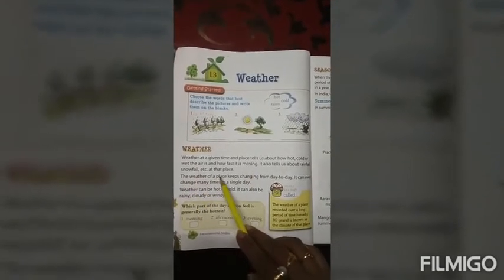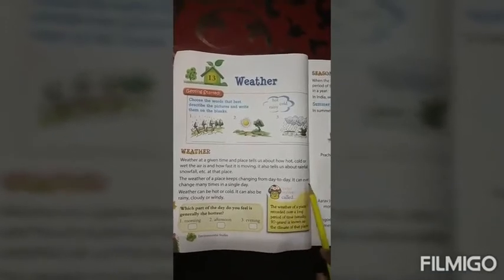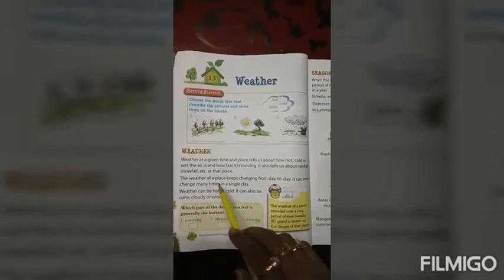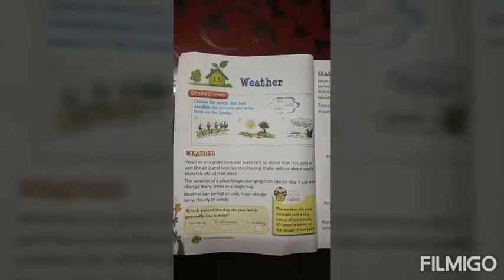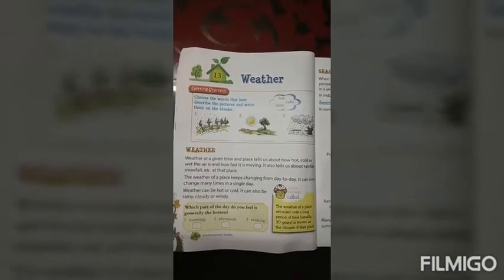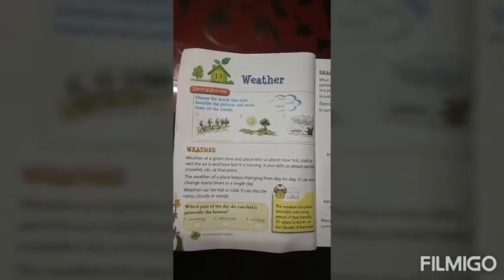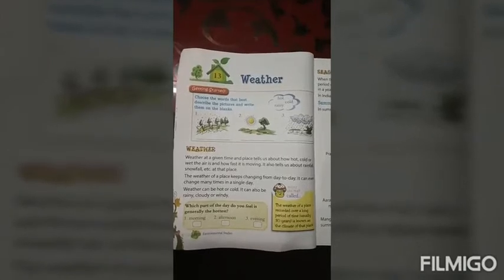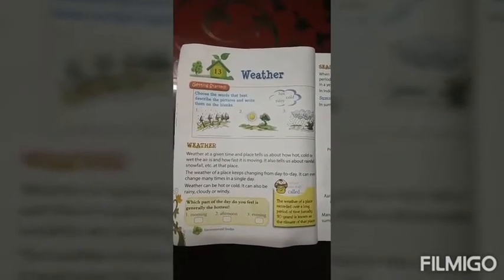The weather of a place keeps changing from day to day. It can even change many times in a single day. Sometimes in a single day it changes several times. Suppose in the morning it will rain, again in the afternoon it will be cloudy, in the evening the weather will be good. Okay, it keeps on changing.